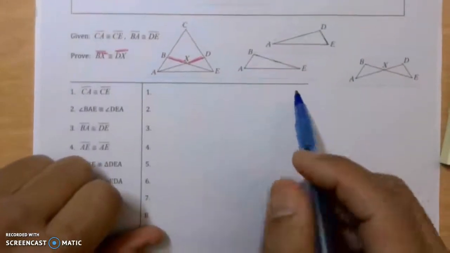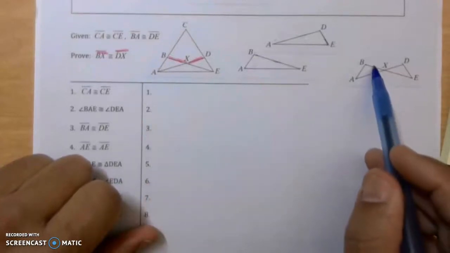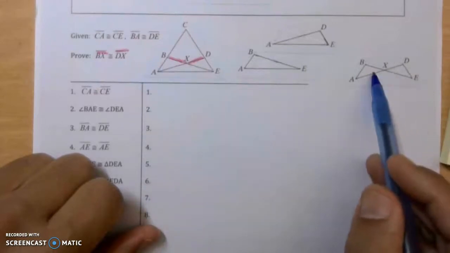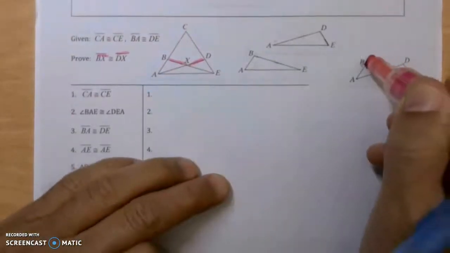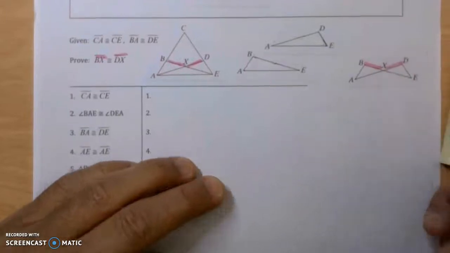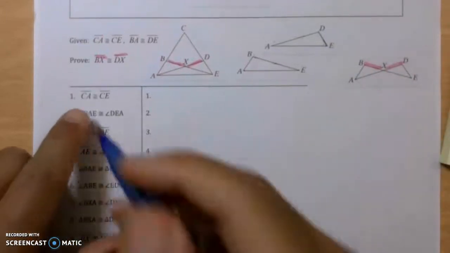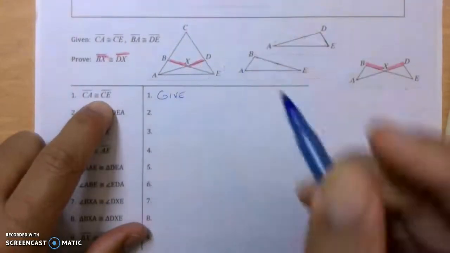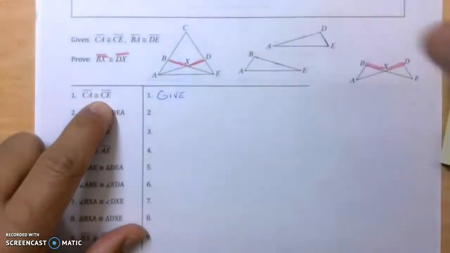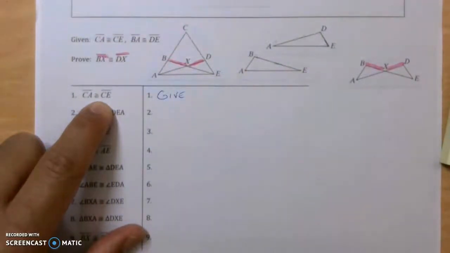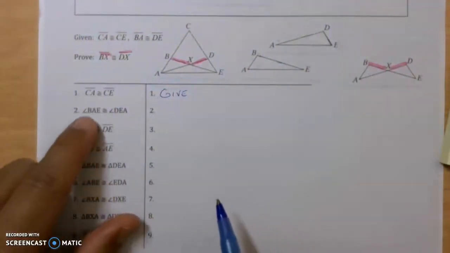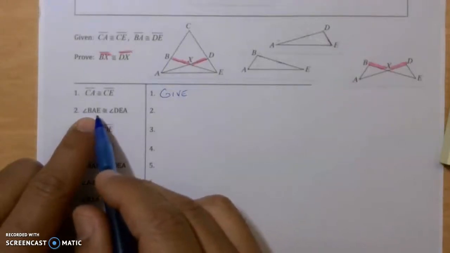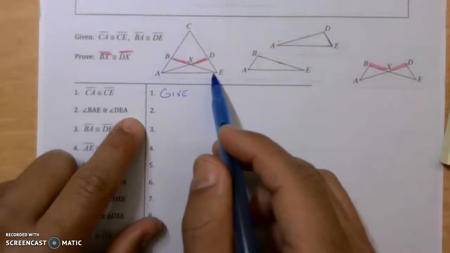Now, we've got to go to what they give us to try to figure out why these two small triangles, these triangles here, are equal. And then, of course, at the very end, we can say pink BX is equal to DX. But let's start with the given. CA is equal to CE. So let's tick mark that. That's CA, that's CE. Okay? And then from there, they say, why is angle BAE equal to DEA?